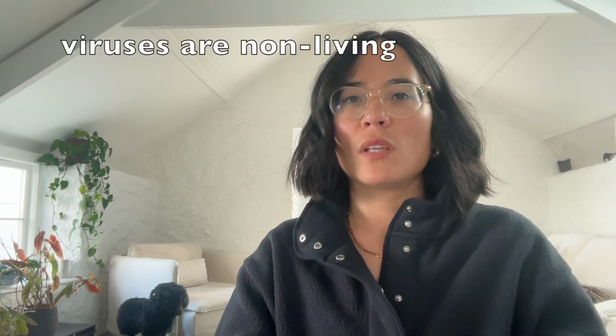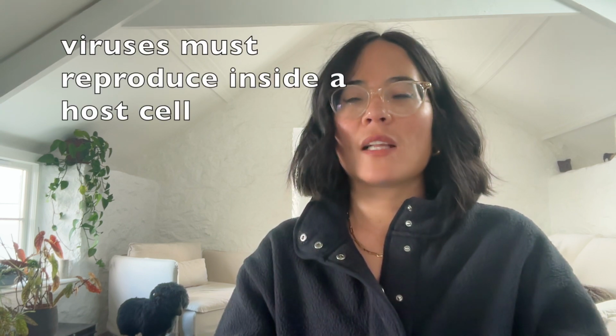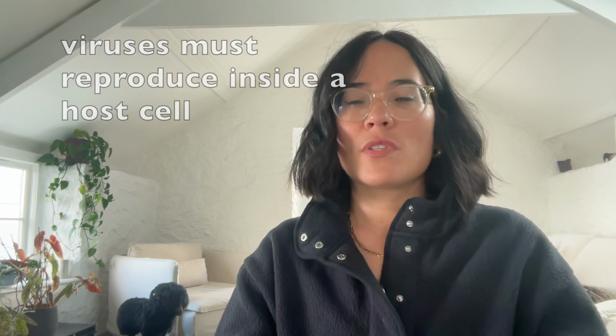Now we need to mention viruses. Viruses are neither prokaryotes nor eukaryotes. We consider them to be non-living because they have no metabolism and they need another host cell in order to reproduce. They cannot reproduce by themselves.